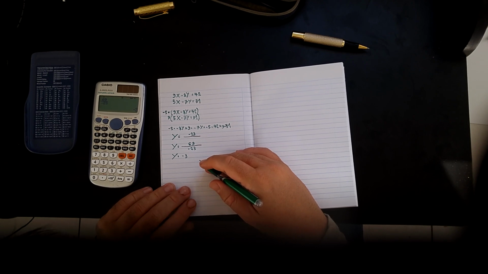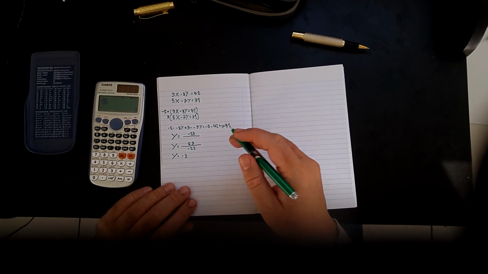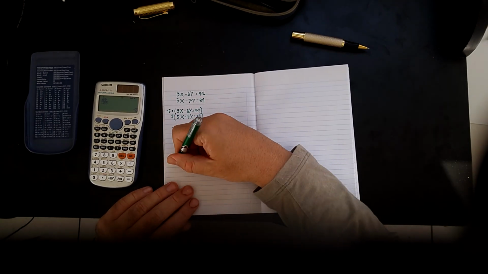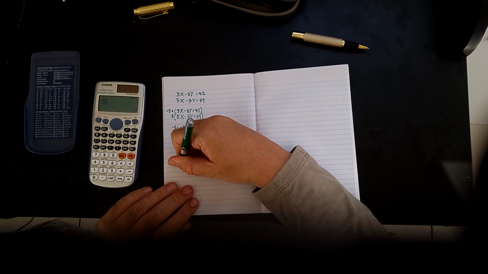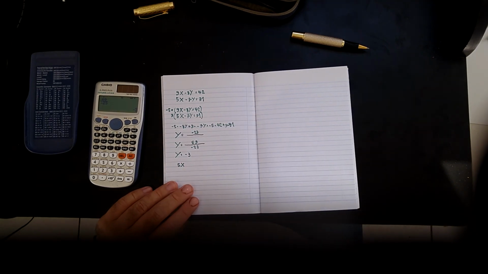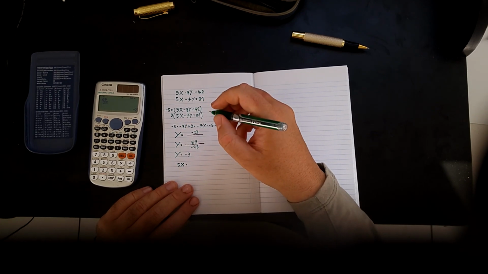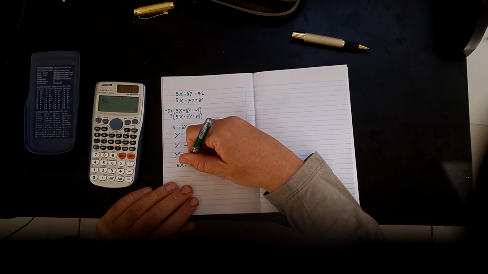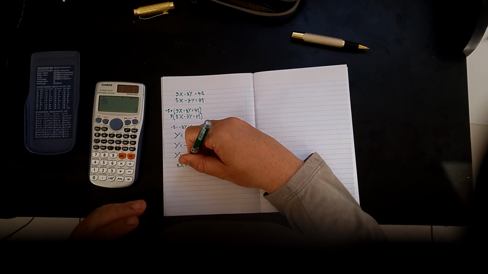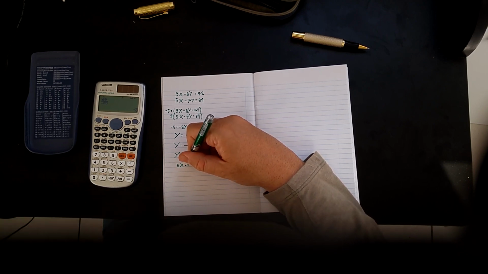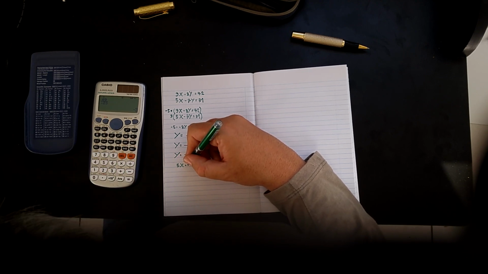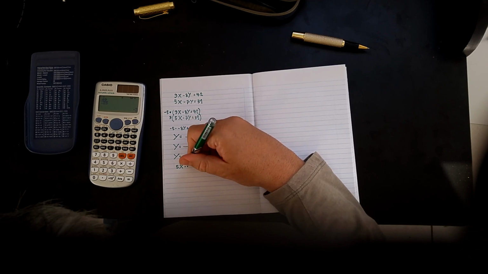So I'm gonna write here 5x equal to 21. I don't have to write plus because it's clear that regular and plus is the same. So I'm gonna write here 21.